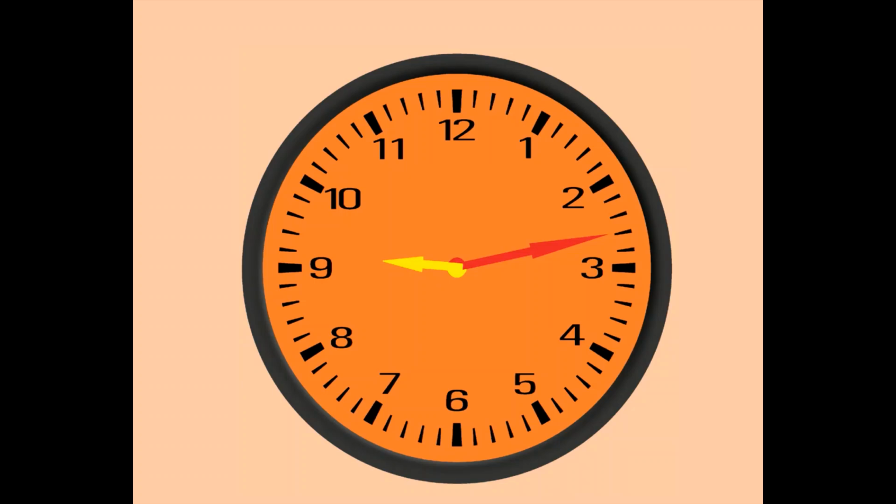The hour hand is barely past the 9. Count by fives until you reach the 2. 10 minutes pass. Count the additional 3 lines. What time is it? Yes, 9:13.